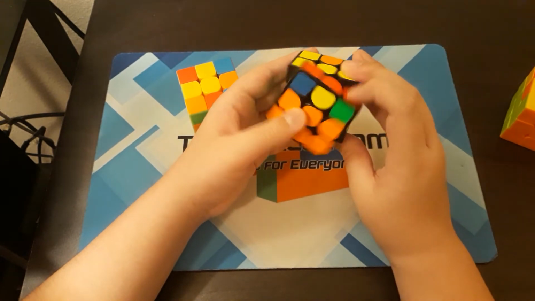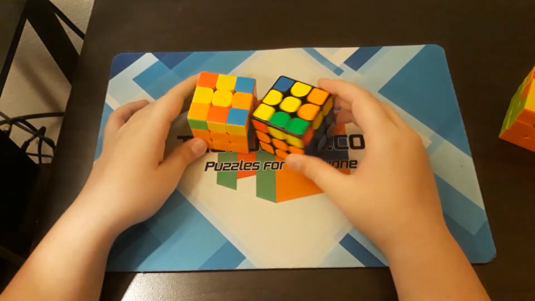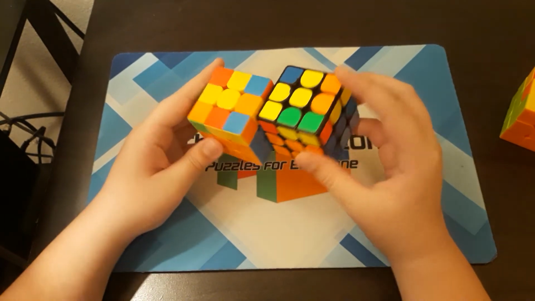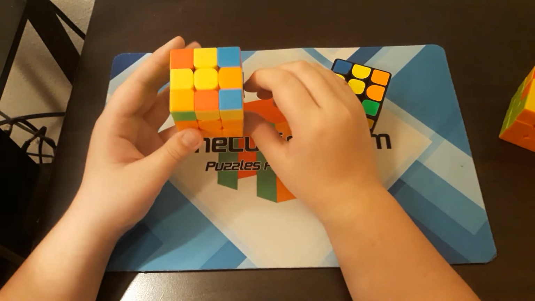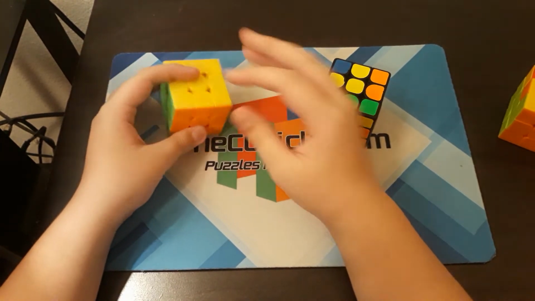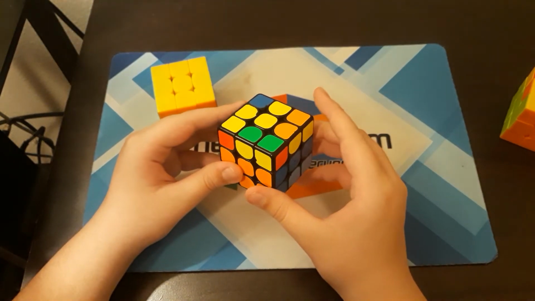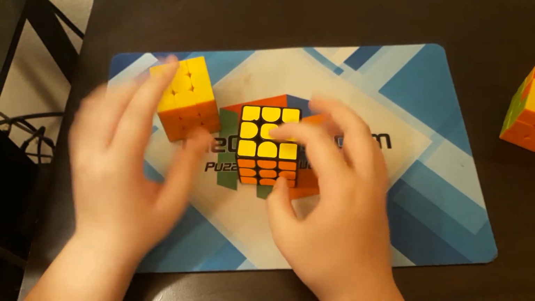You want to do that here. And then you do a wide spin. This is the order that you do that case. First you do this OLL, then you do this OLL, like that.